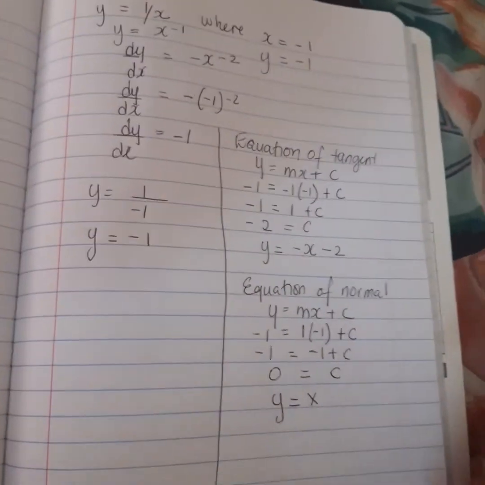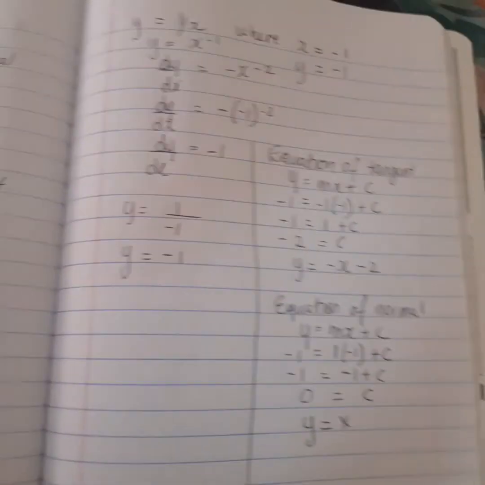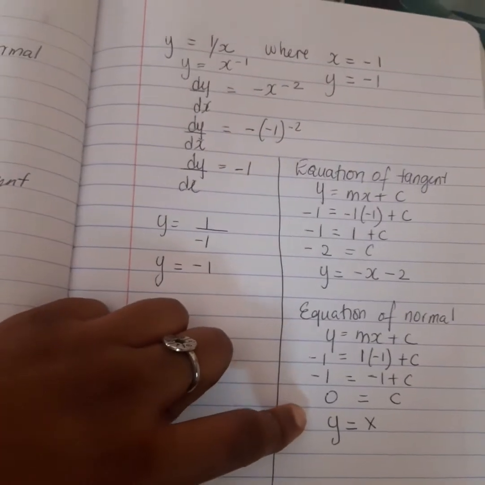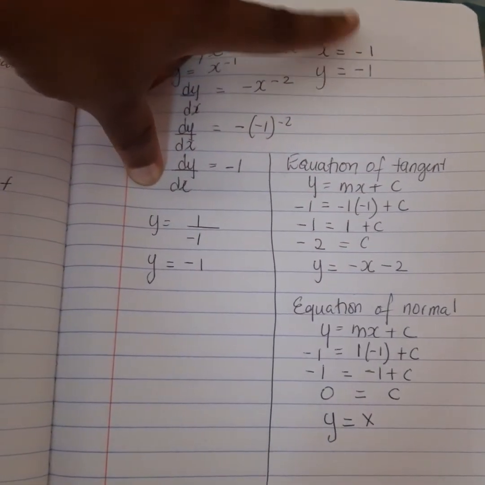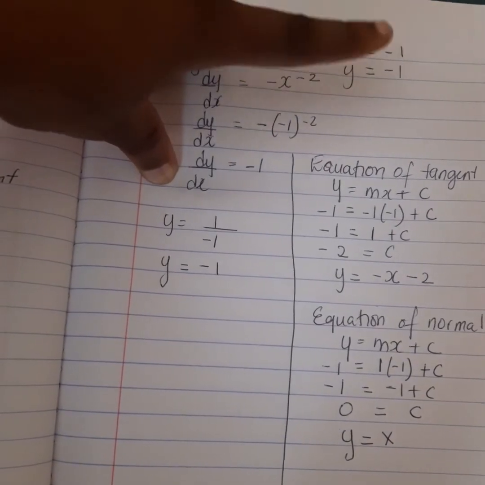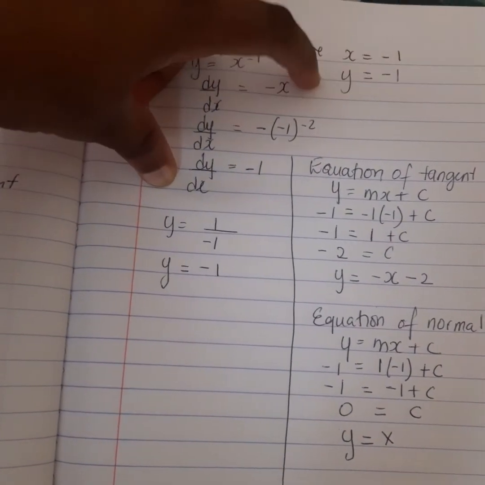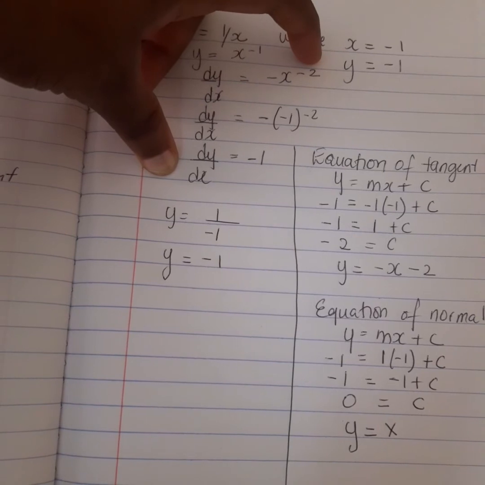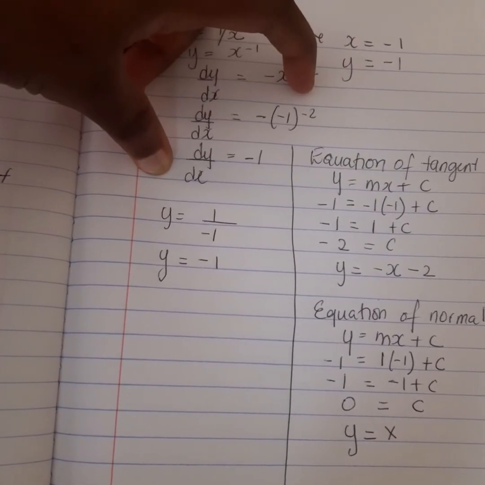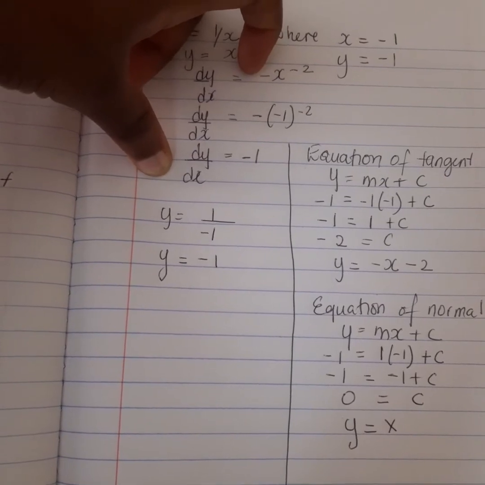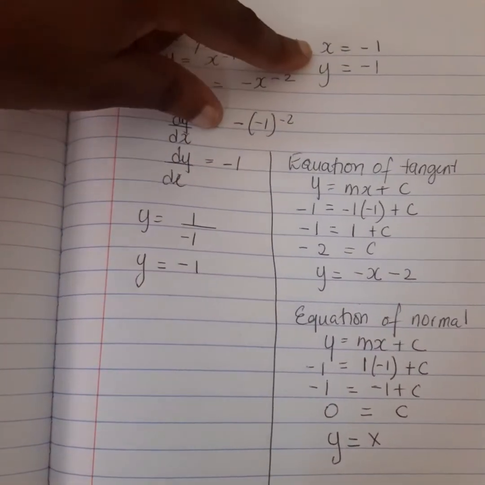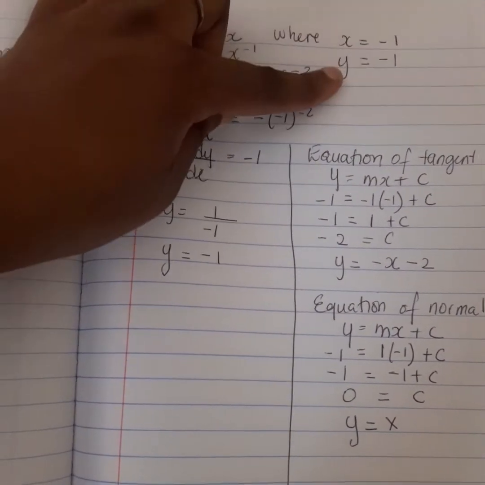But you should already know that you should have gotten this solution, since when x is equal to minus 1, y is also equal to minus 1. From there, you see that one of the lines would be y equals x, because the x value corresponds with our y value.